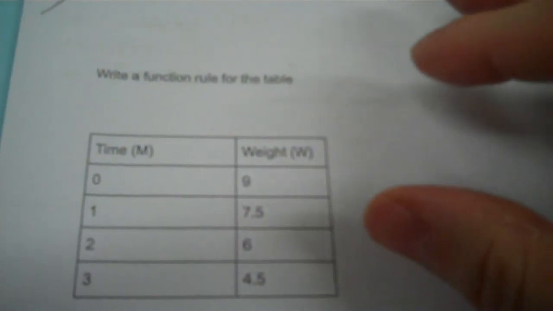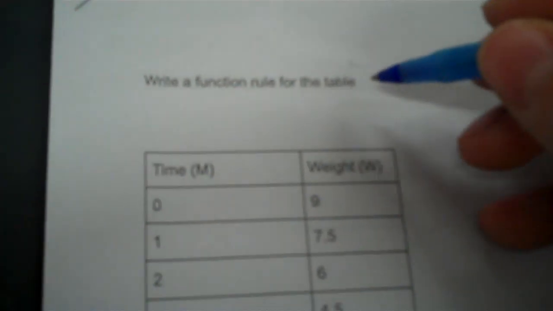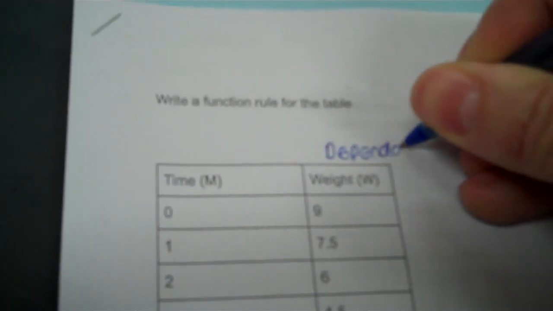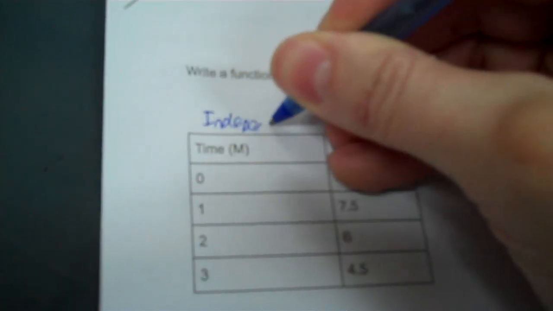Okay, I'm going to give you your first test of the semester Friday over the contents of this particular packet. Now it says write a function rule for the table. So this, again, is called the dependent variable, and this is called your independent variable.